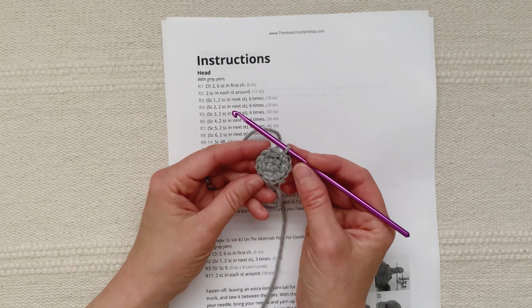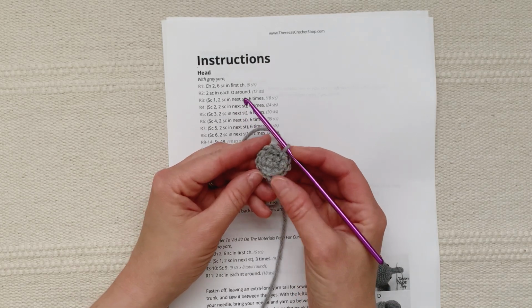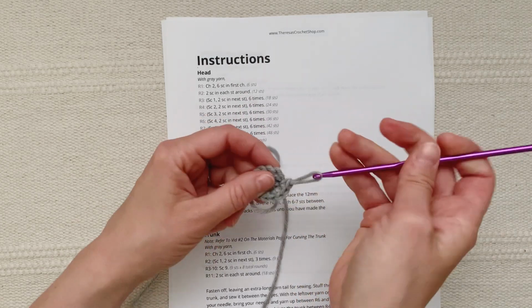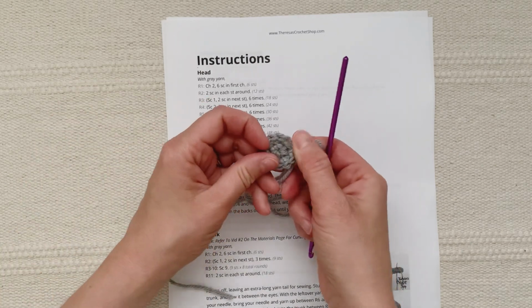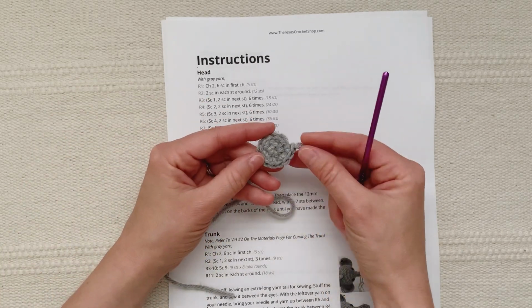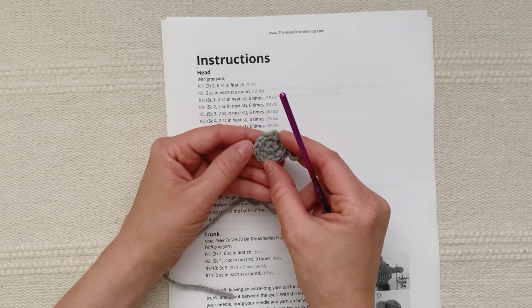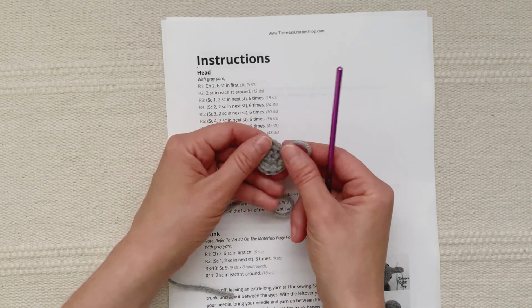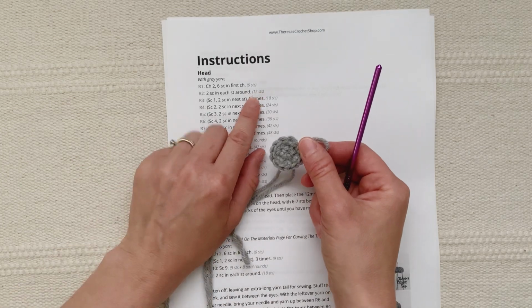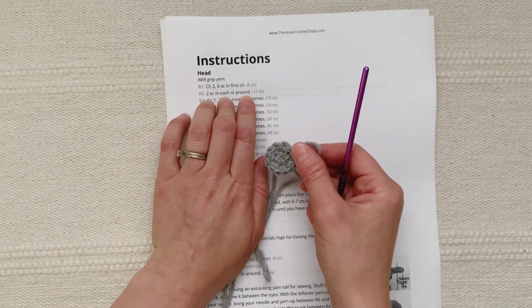Okay, I've just made 12 stitches, or 2 stitches in each stitch around, and I'm going to show you again how I count around to double check that I've made the correct number of stitches. So 1, 2, 3, 4, 5, 6, 7, 8, 9, 10, 11, 12. I have 12 stitches around, and I've just completed round 2 of my pattern.